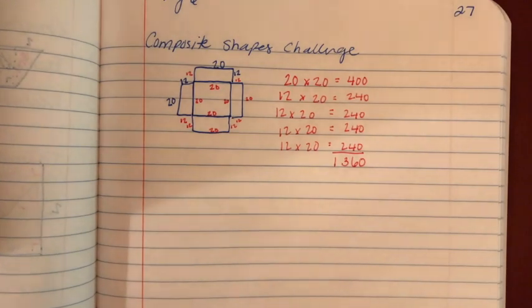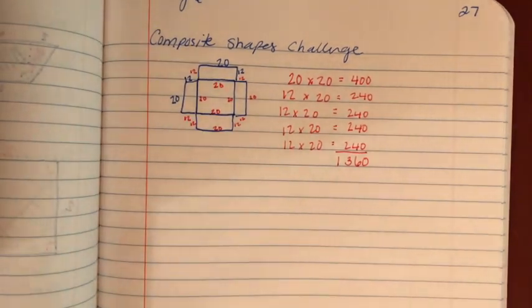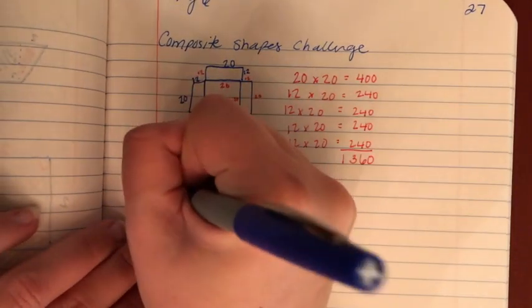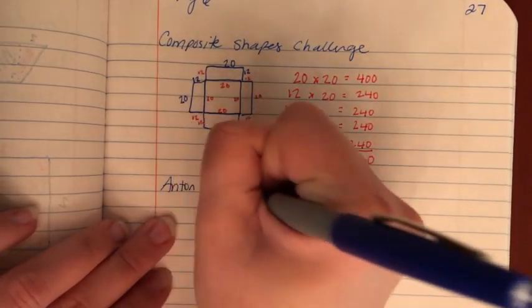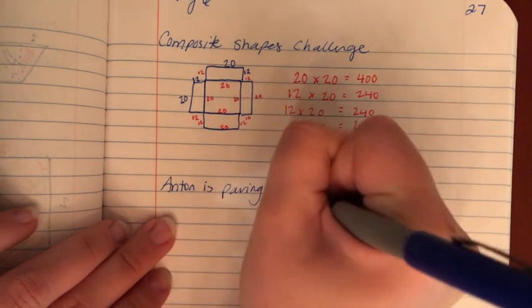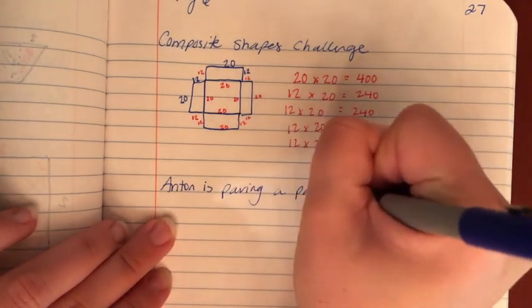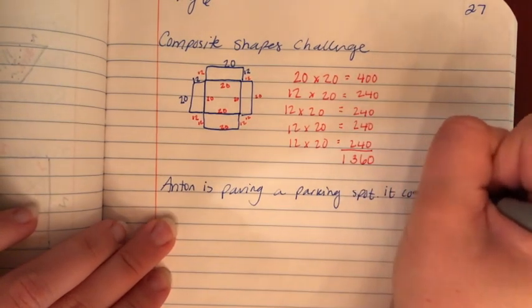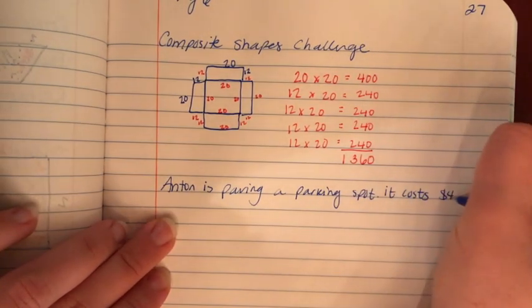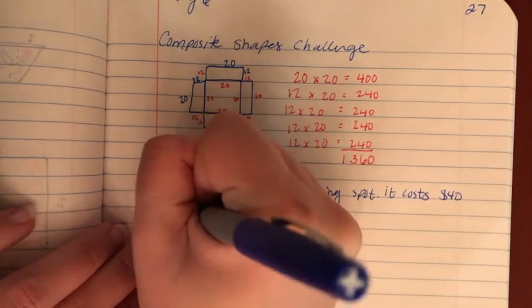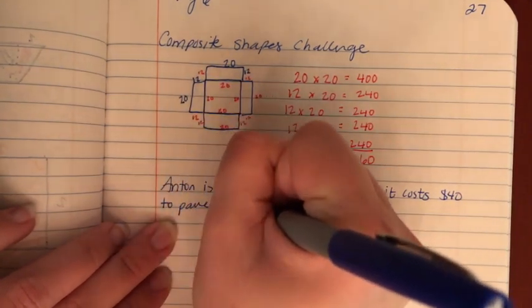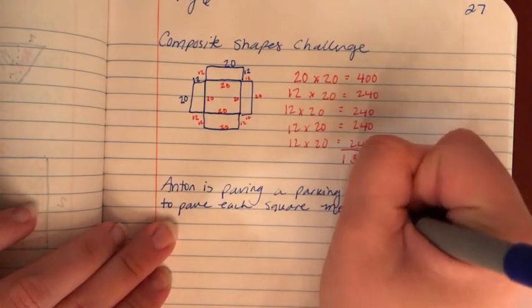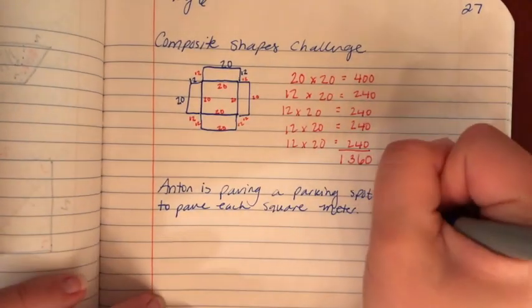Okay, let's do another one, and let's do one that kind of more involves a story problem. So Anton is paving a parking spot. It costs $40 to pave each square meter. Find the cost of the parking spot.